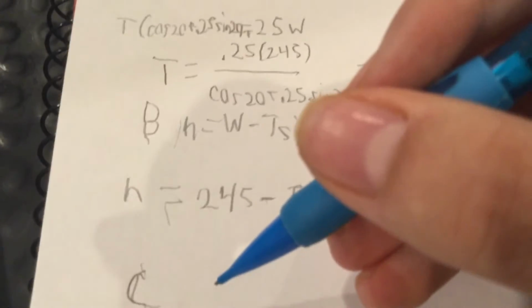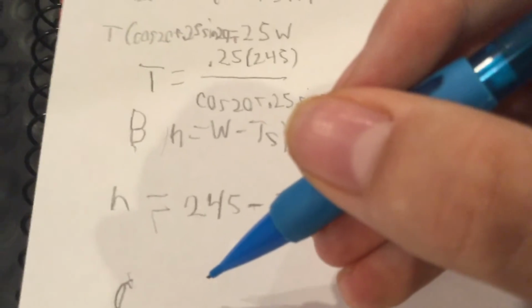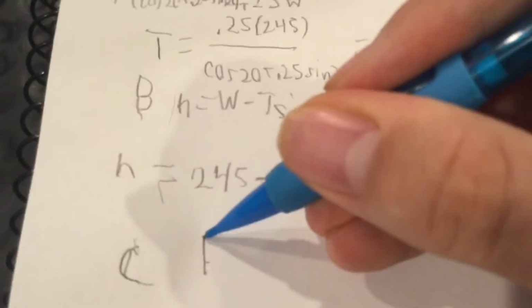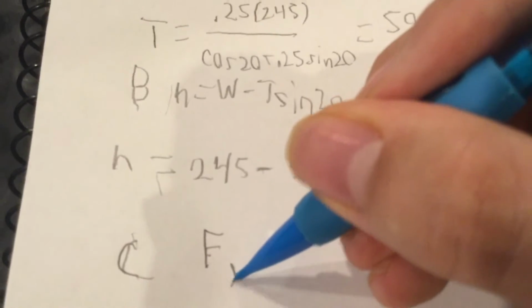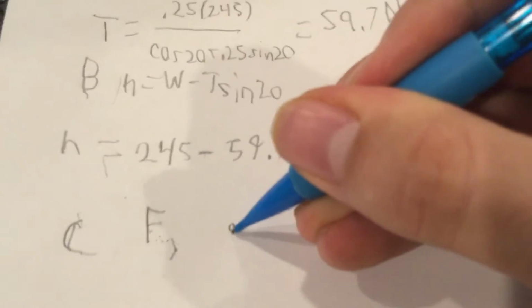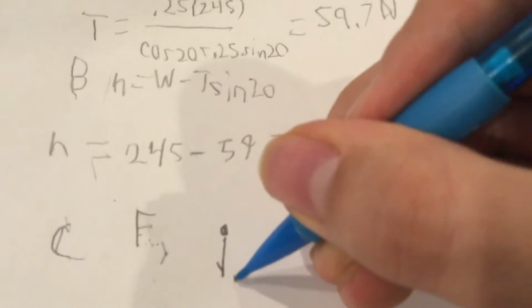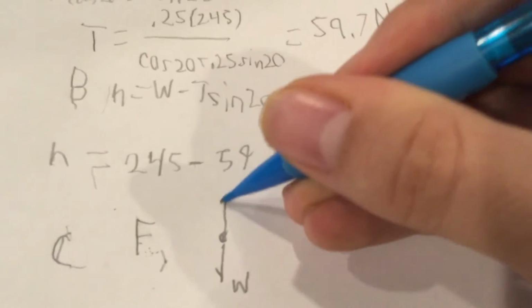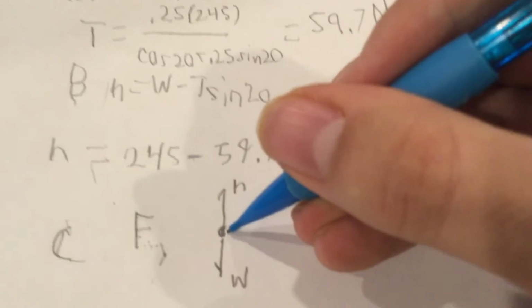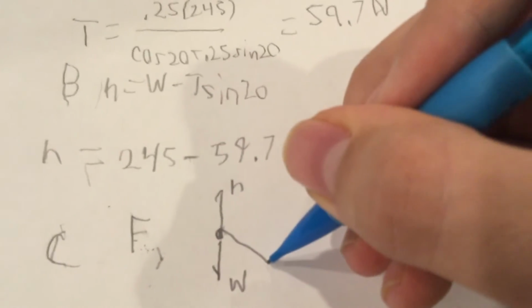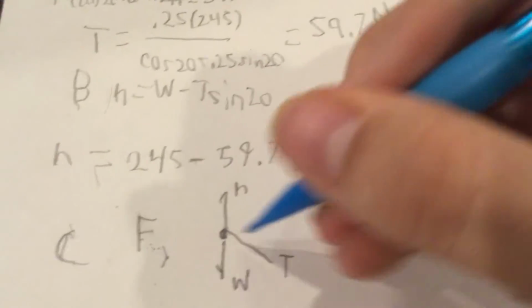Okay, so this is like the last problem we did. So we'll get the forces of X. Actually, we'll draw out a free body diagram. So we have the weight, we have normal, and we have tension.